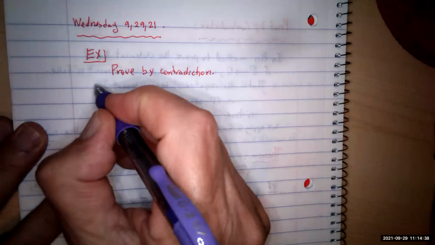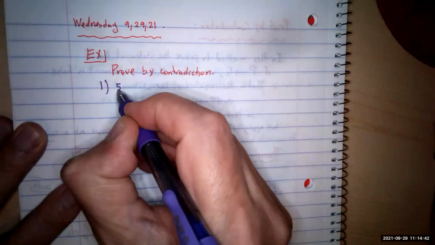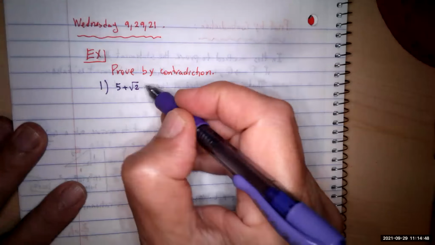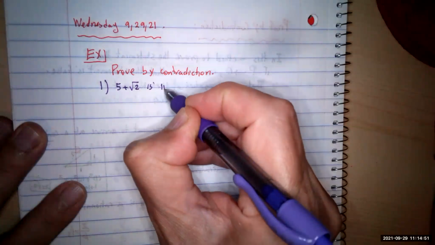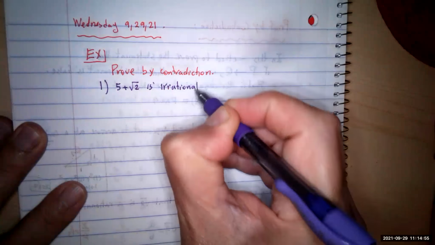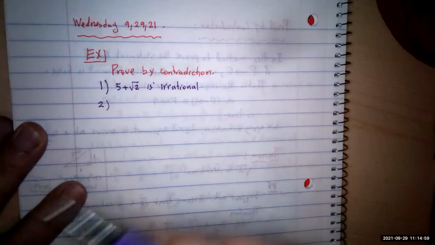So there are two cases. The first one is 5 plus the radical 2. You see, 5 is a rational number, radical 2 is irrational. So the result is always irrational. Okay, that's one. And then one with the product. The difference and the quotient are going to be the same.